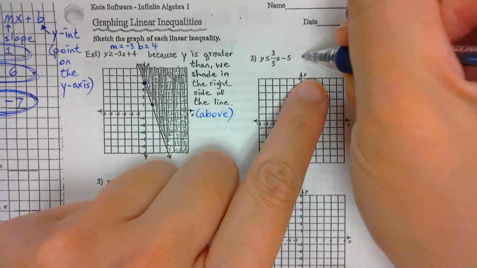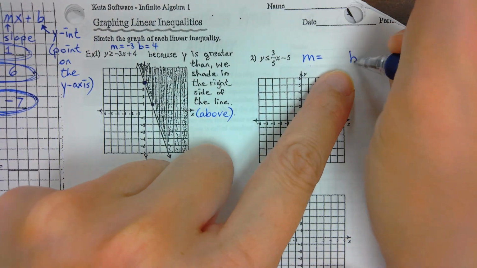Alright, so let's try this one. What's my M? What's my B?